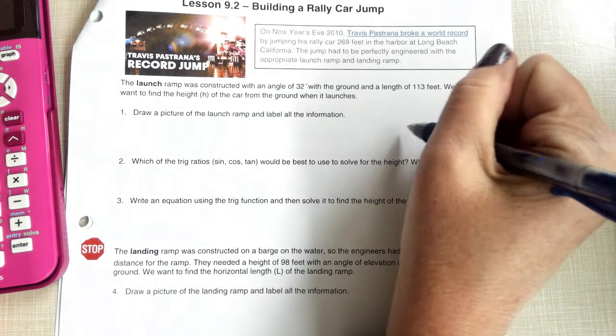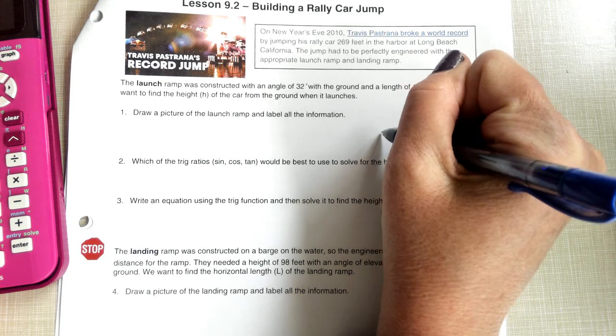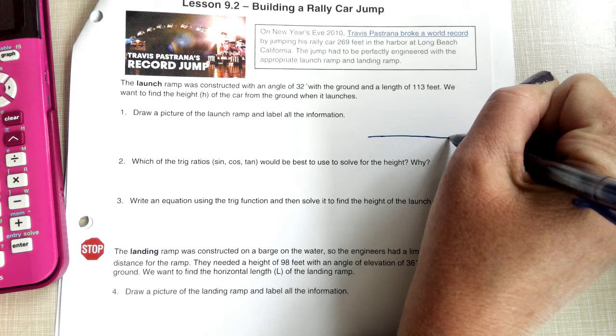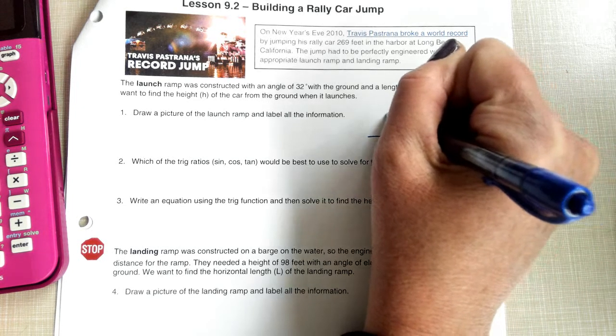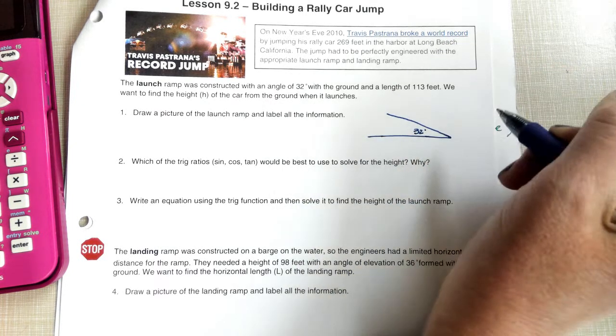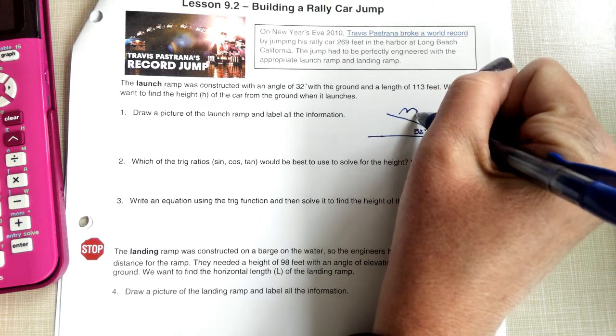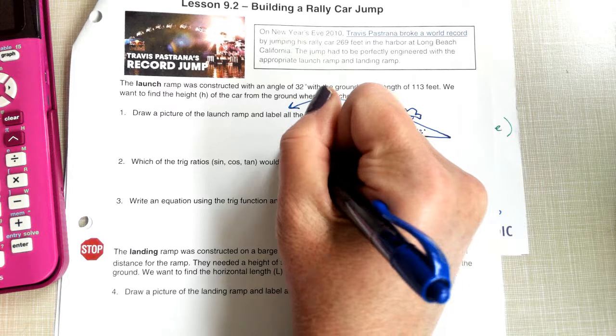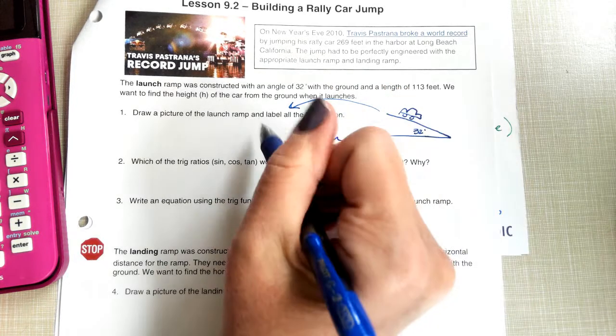So he took off, and once you watch the video this might make a little more sense. This is 32 degrees. It was a car. There's my best car, I think. He went over the water, and then he landed.